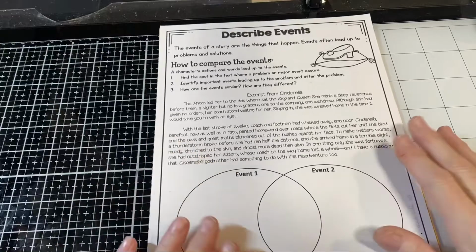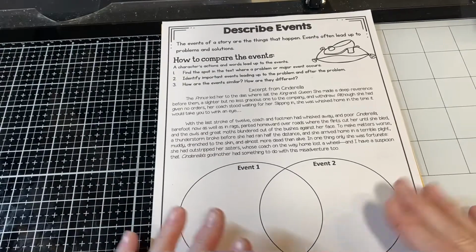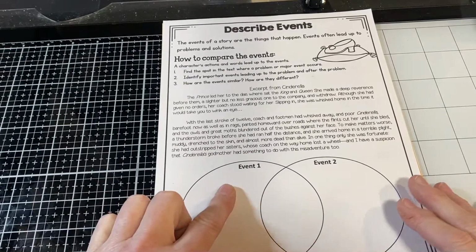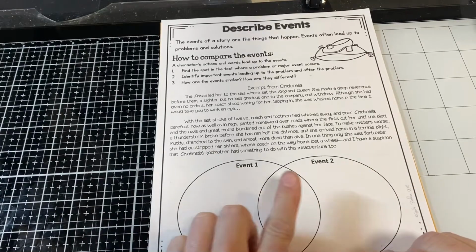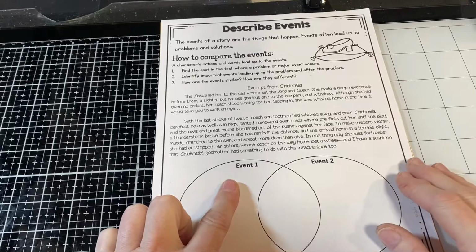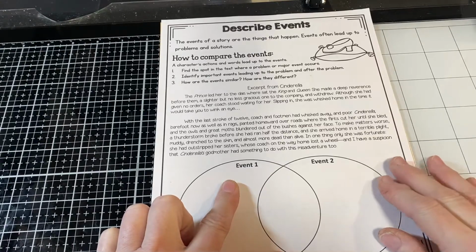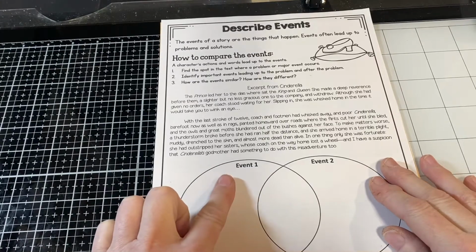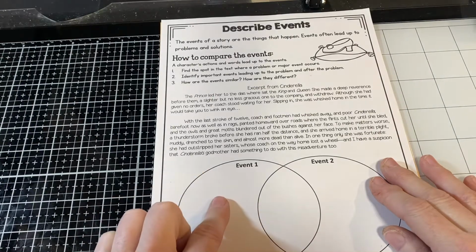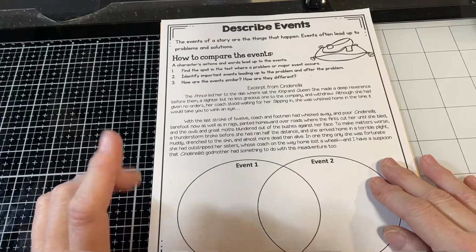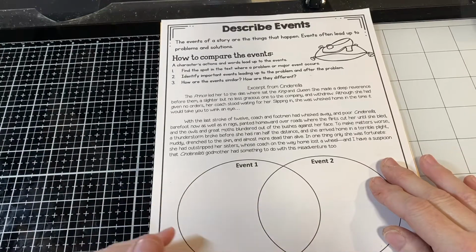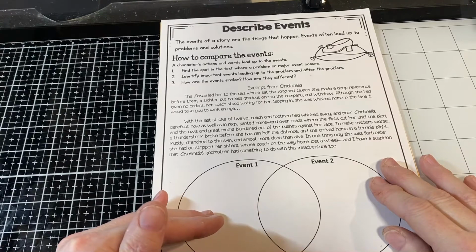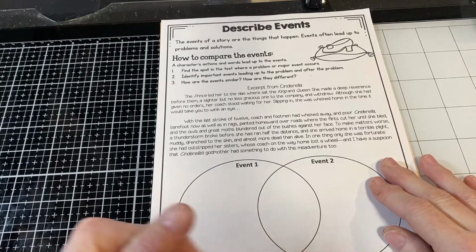So with a Venn diagram, we compare and contrast, right? And we look at how they're separate and how they're the same or similar. In event 1, she was still in her fancy dress, and she walked up to the king and queen and she bowed. And then she gave another bow to the company with the king and queen, and then she left. She got to her coach and she went inside. So she was inside a coach and was whisked away.